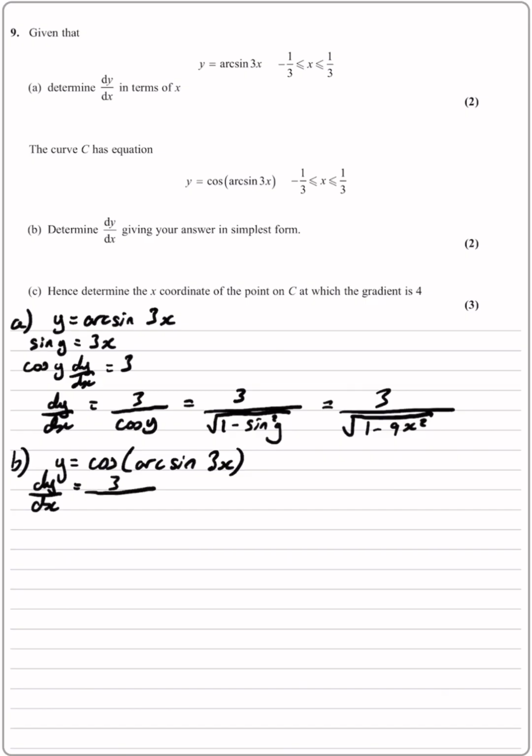That's 3 over the square root of 1 minus 9x squared, times by the differential of the outside function. The outside function is cos, so that's going to go to minus sine, so it would be minus sine of arc sine 3x. Well, minus sine of arc sine 3x is minus 3x, so 3 times minus 3x is minus 9x. It's going to be minus 9x all over the square root of 1 minus 9x squared.